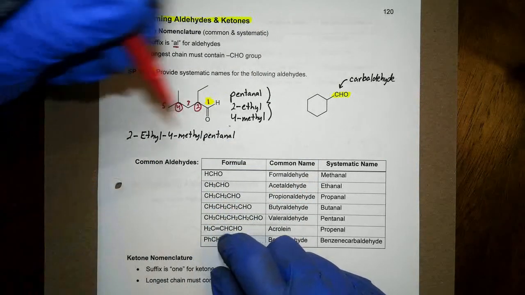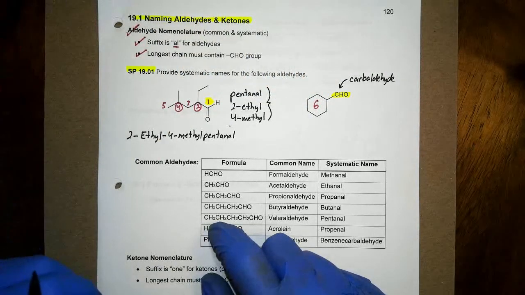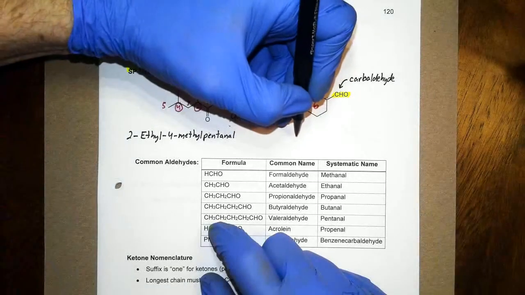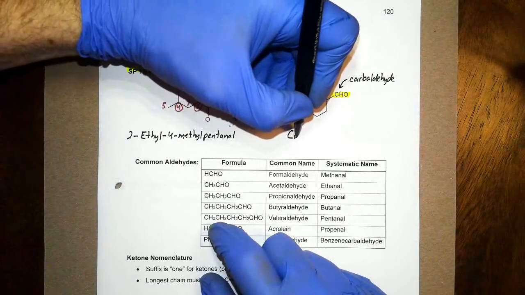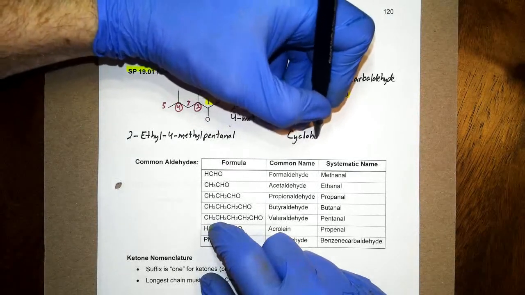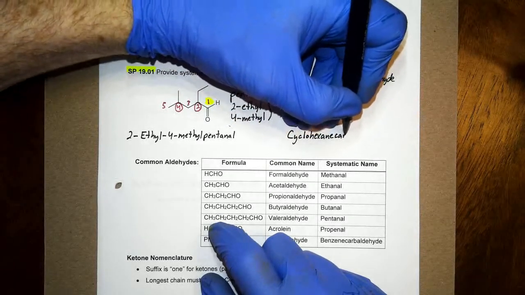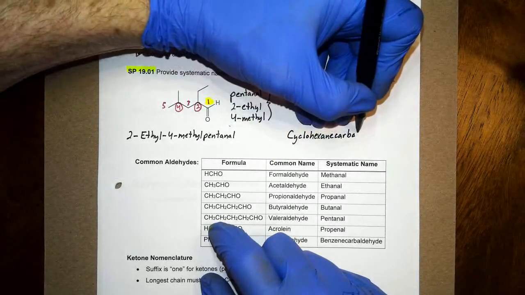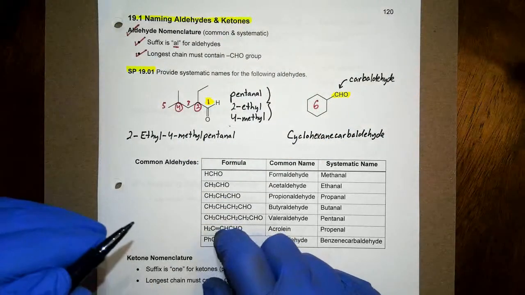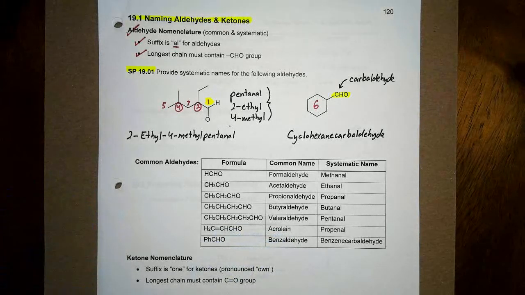It's attached to a 6-membered ring that you know is cyclohexane. So the name here is simply cyclohexanecarbaldehyde, all one big word. Cyclohexanecarbaldehyde. All right, plain enough.